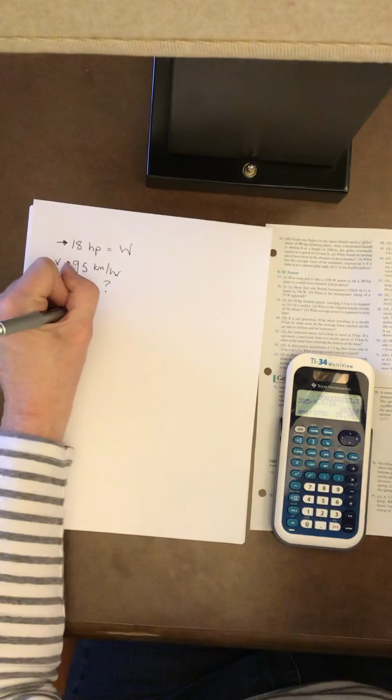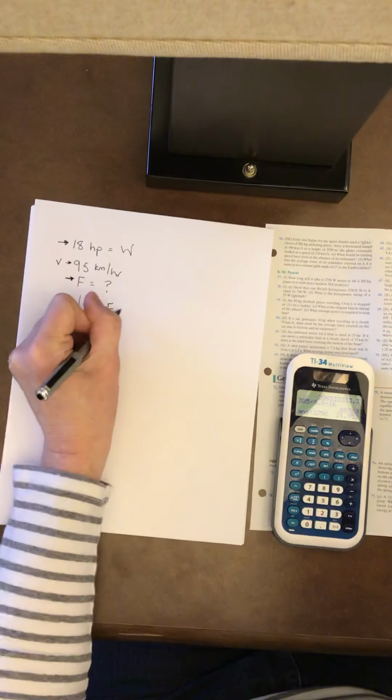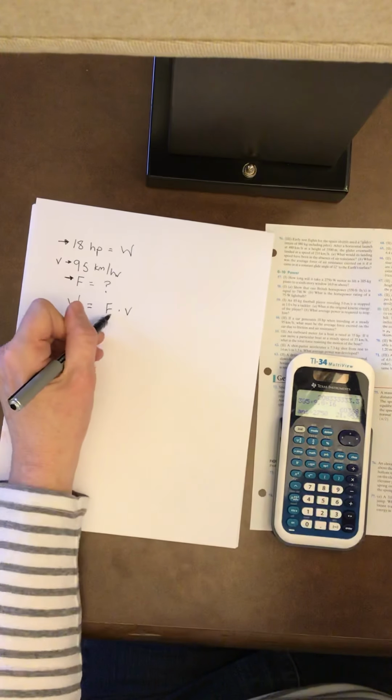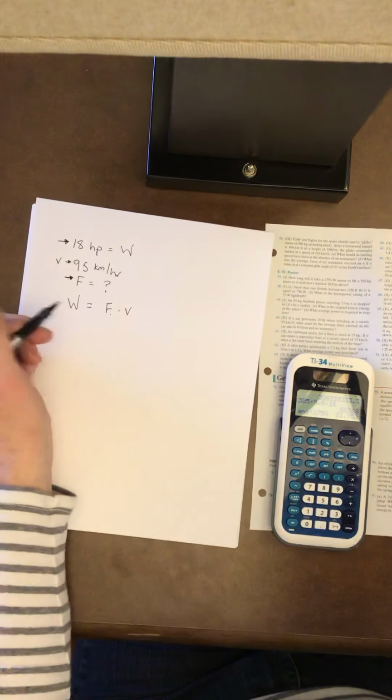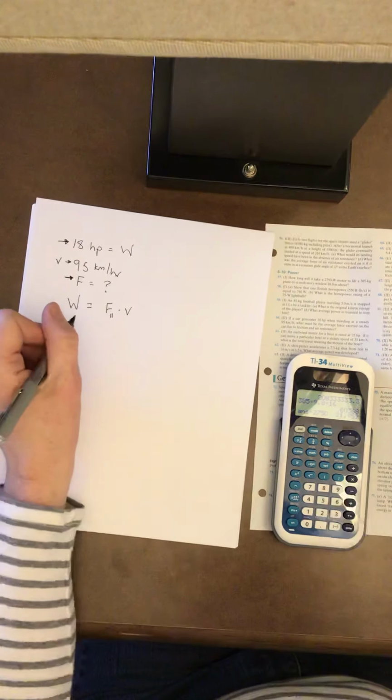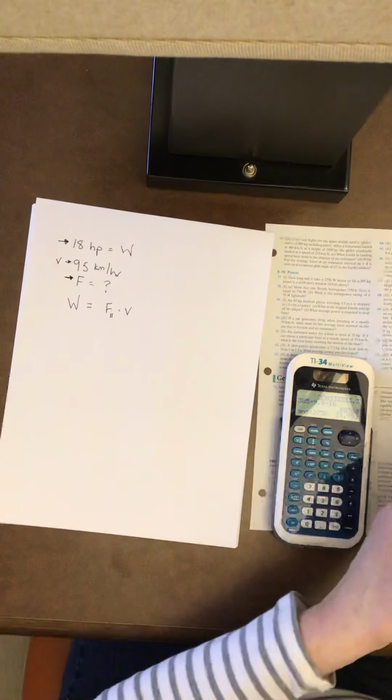So the idea here is to consider power as force times velocity. The force is exactly anti-parallel to the velocity of the car, so we don't have to worry about the parallel component. And the rest of this problem is really units issues.